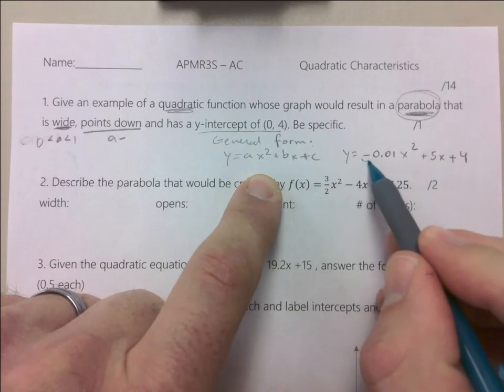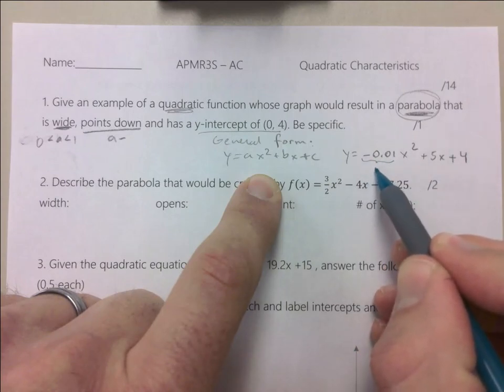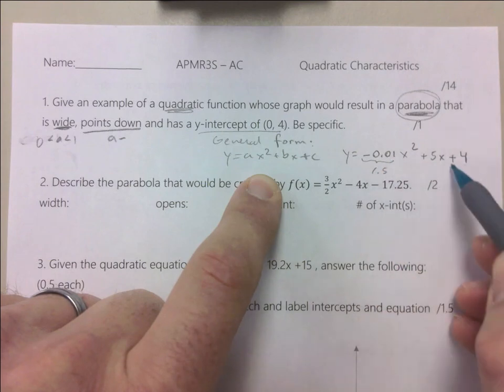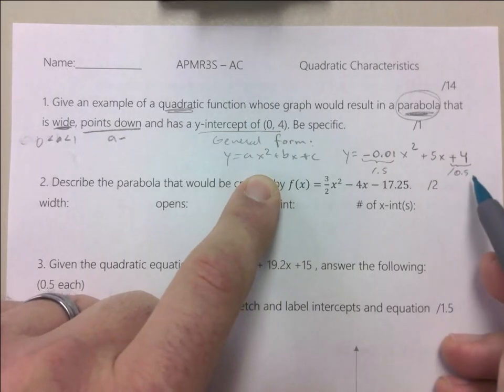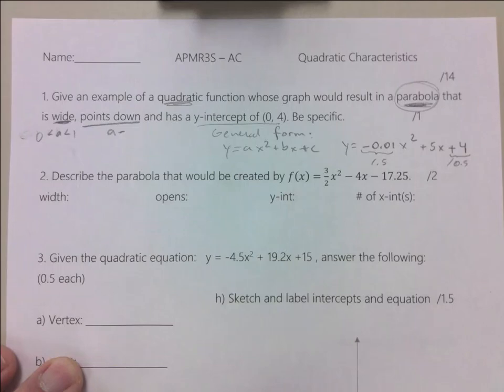Okay, so I'll give you half a mark for the correct A value and half a mark for the correct C value. Like that last number is supposed to be 4. Okay.